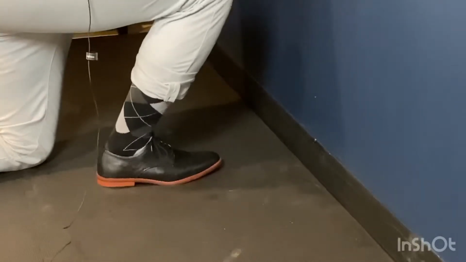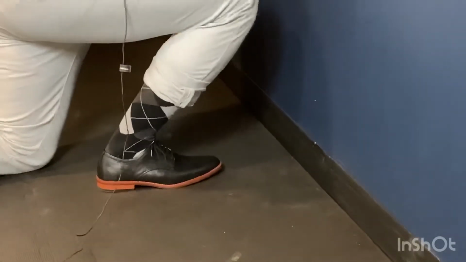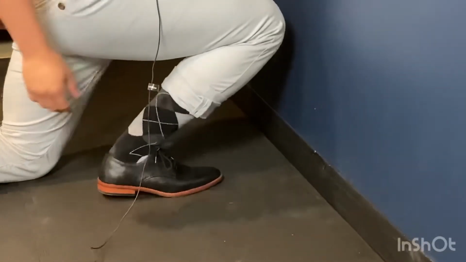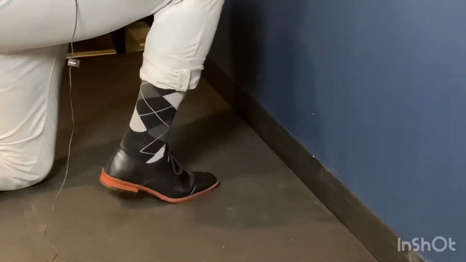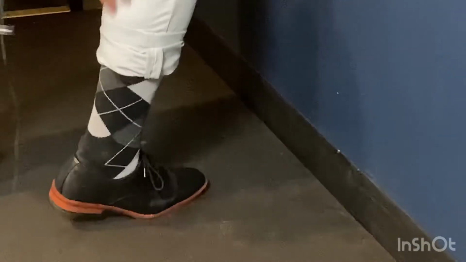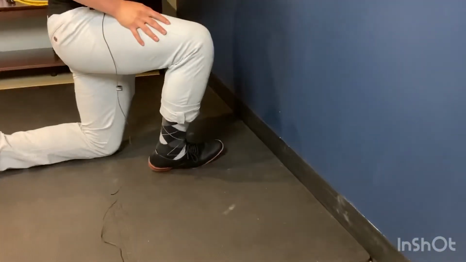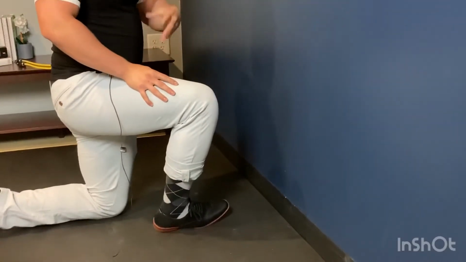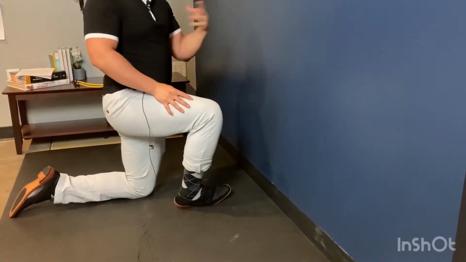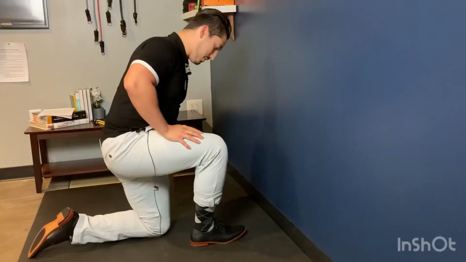So I'm about 6 to 7 inches away from the wall, and leaning forward, I notice that I'm starting to lift up on the back of my heel, meaning that I might have some tightness in my Achilles tendon or in my calf. But there's no pinching in the front part of that ankle, which means there's no anterior impingement syndrome, and no restriction in the front part of that ankle.